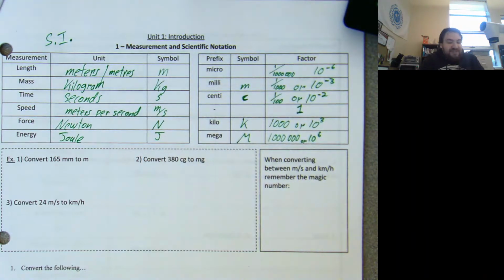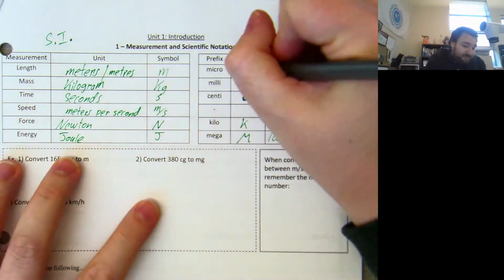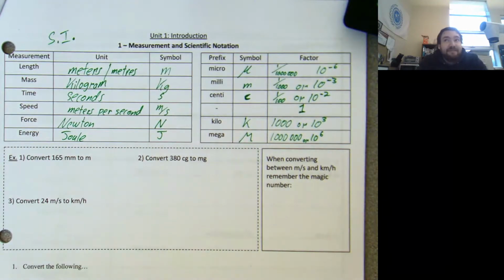Does anyone know the symbol for micro? Have you seen it anywhere? Yep. Isn't that wild? It's actually a wild U, but yes. Oh, yeah. That guy? Yeah.